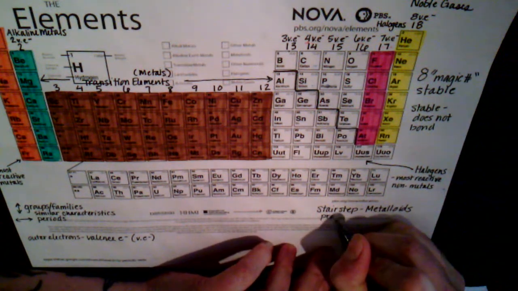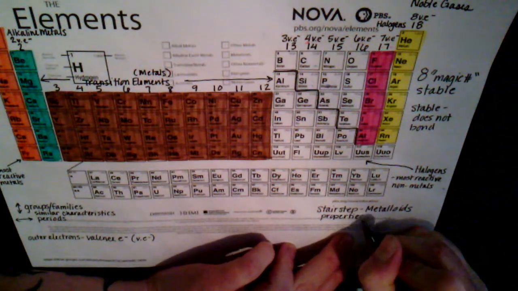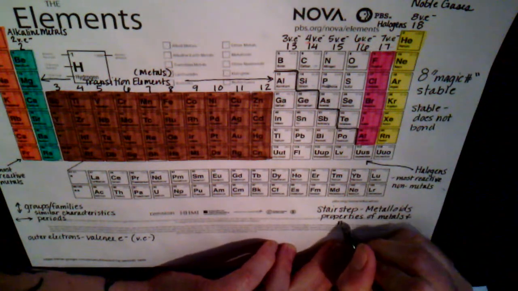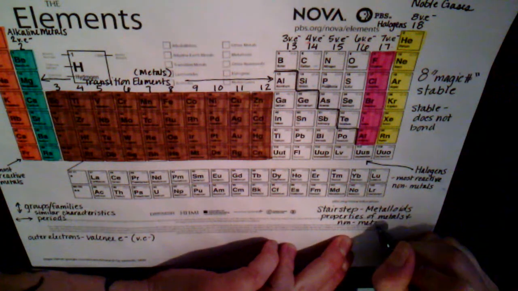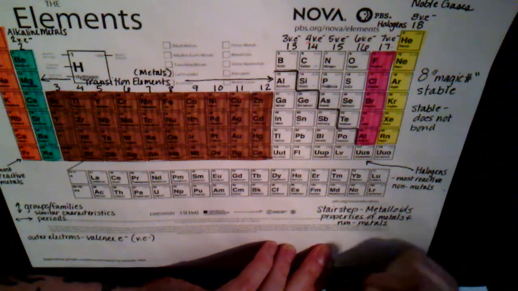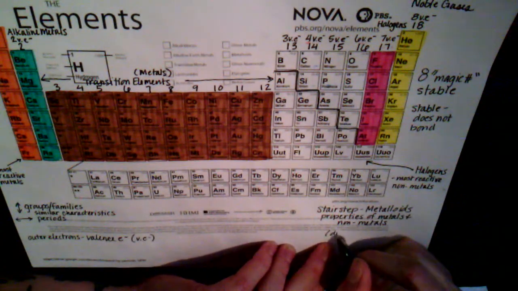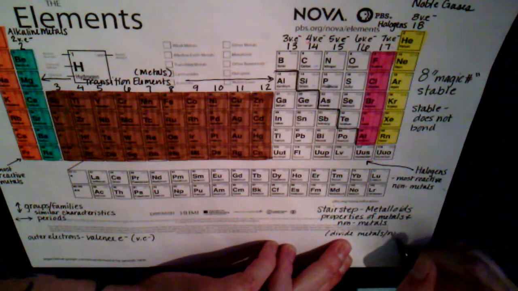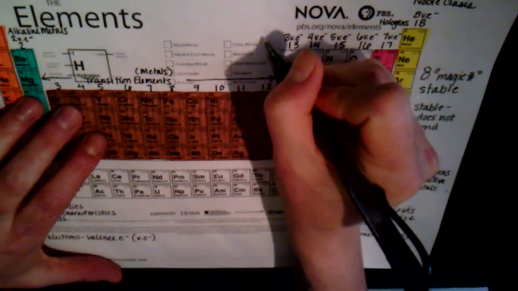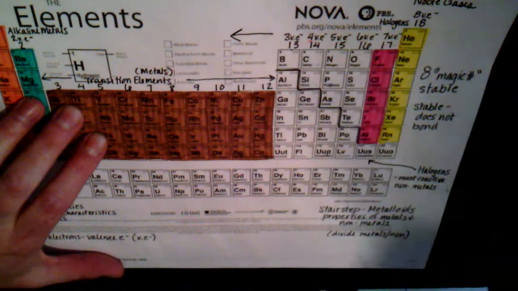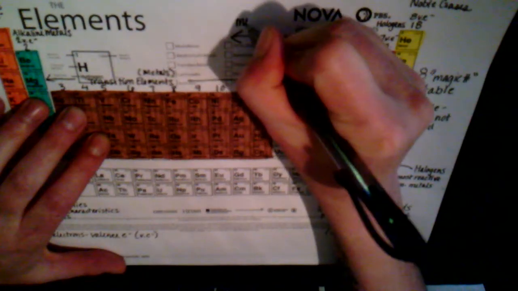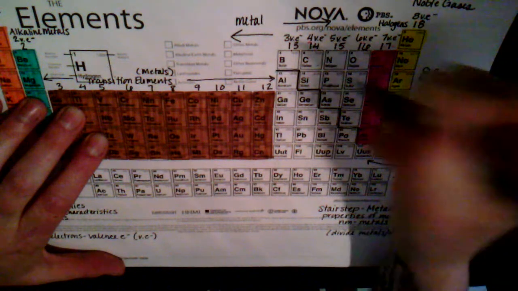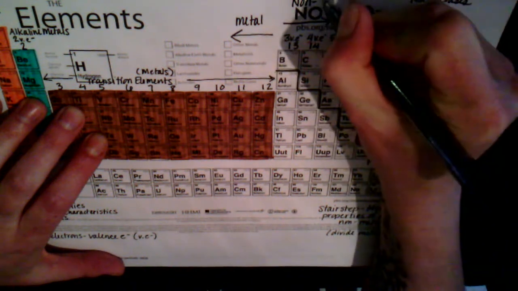And they have properties of metals and nonmetals. They also divide metals and nonmetals. So everything to the left of the stair step is going to be a metal, and everything to the right is going to be a nonmetal.